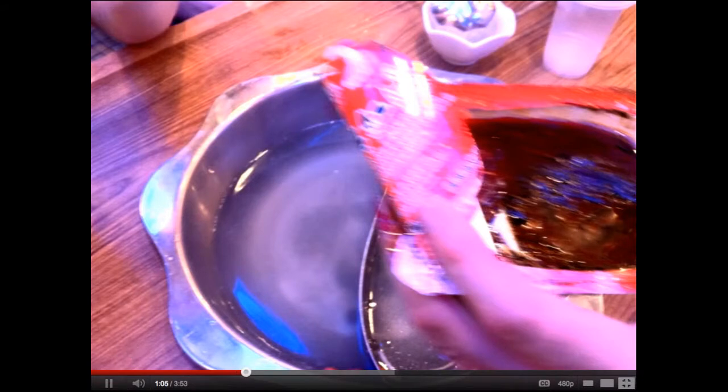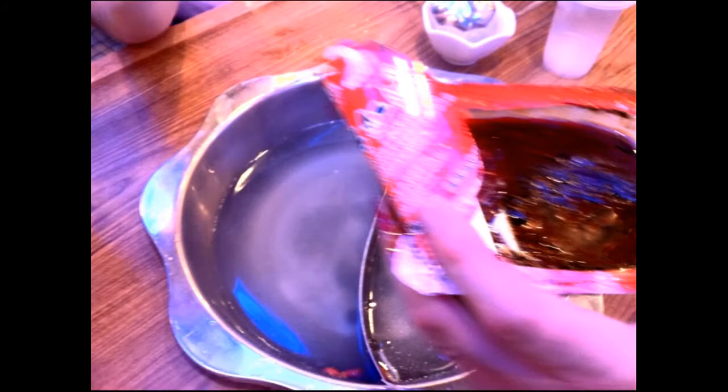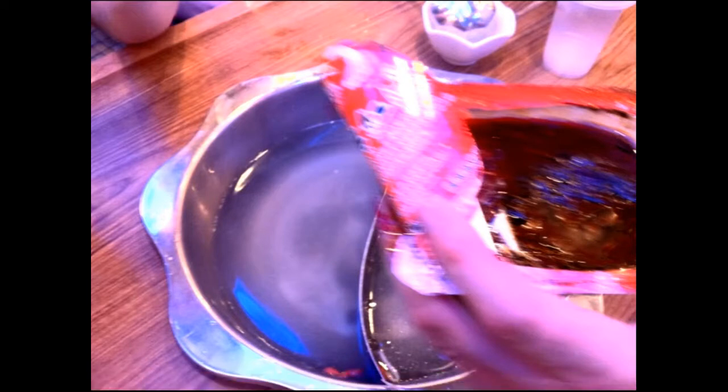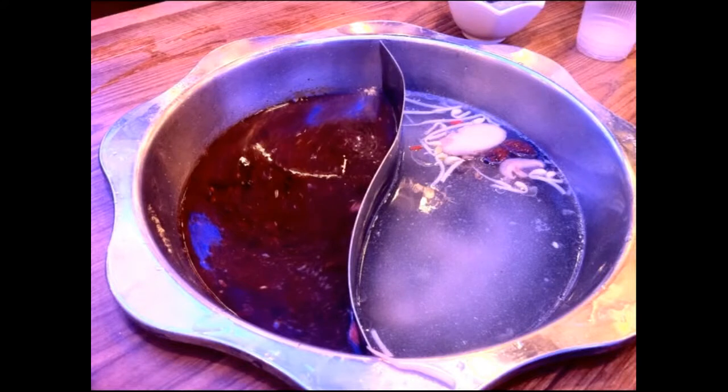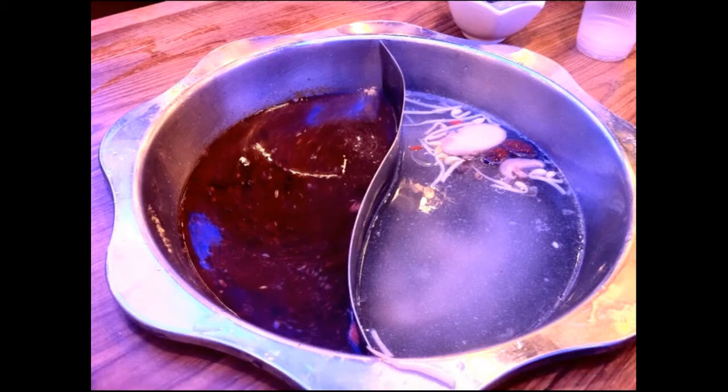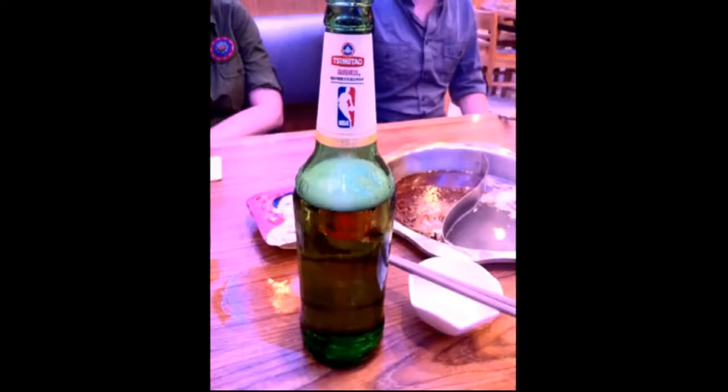This is Darren putting some spice into one half of the hot bowl that was in the center of our table that was on a heating element and eventually boiled, and this is where we cooked our food, and one side was the spicy side. This is that dish after we had stirred in the spice, and there were some other vegetables that were kind of floating in this, and this was the beer that we ordered.